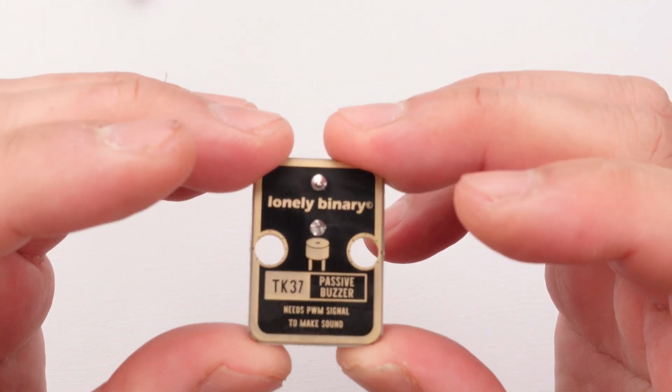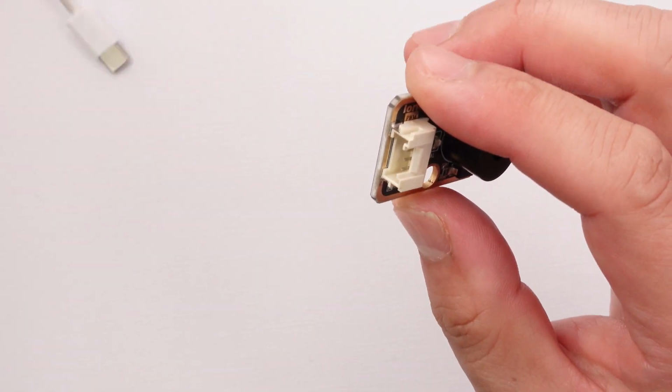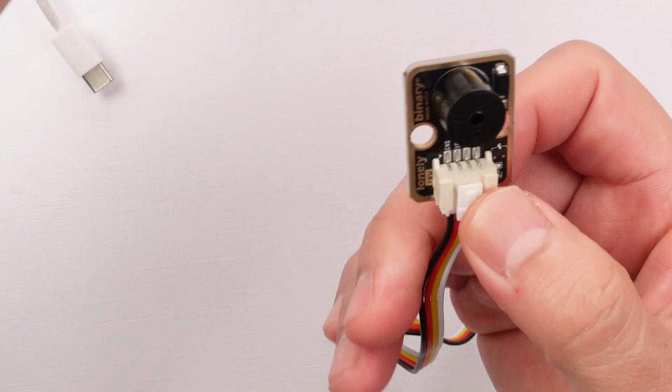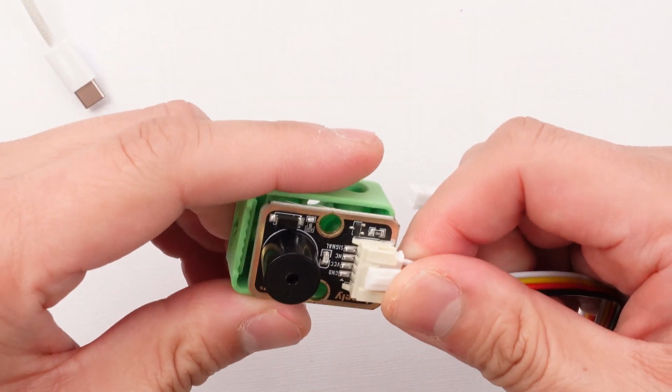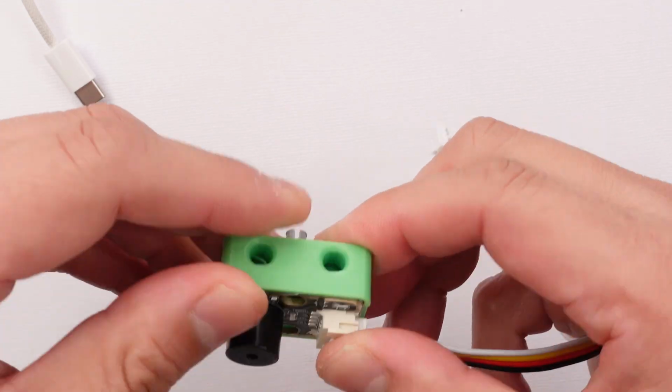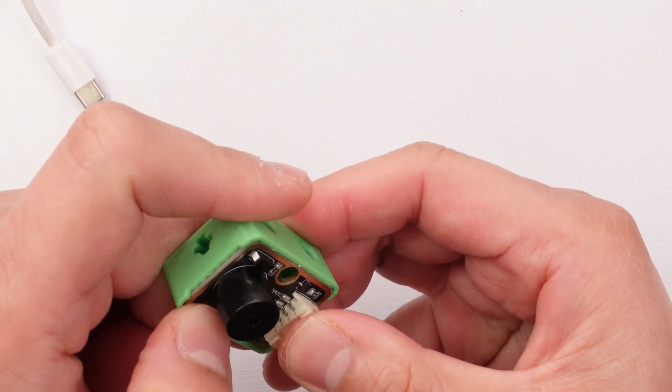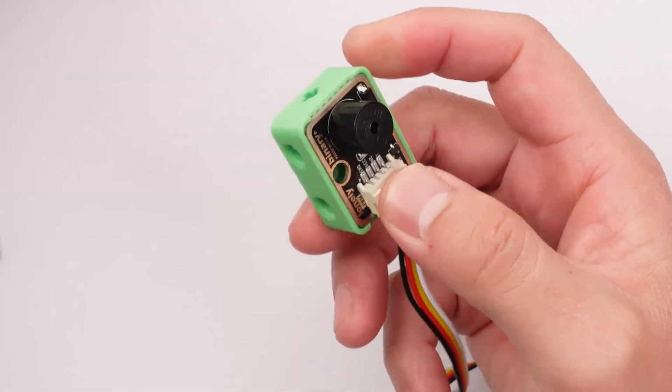Here's the magic. We store each song in two arrays, one for the notes and one for the durations. Each note has its exact frequency, and each duration controls how long it plays. When we combine them, we get perfect musical timing.